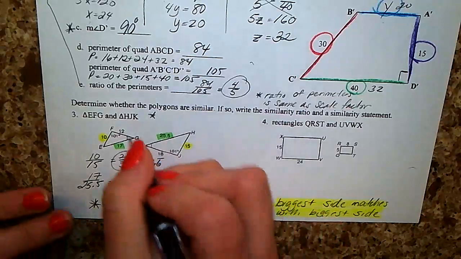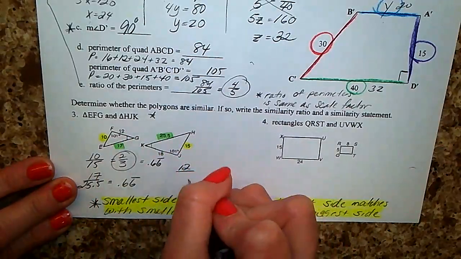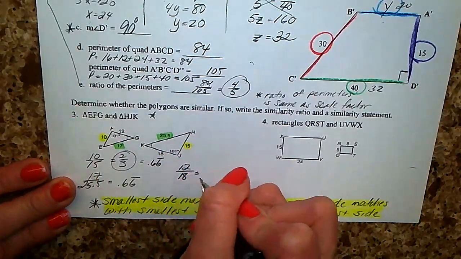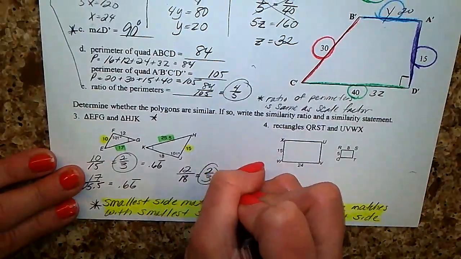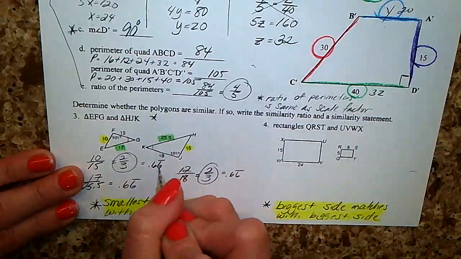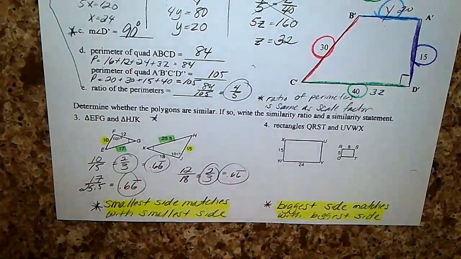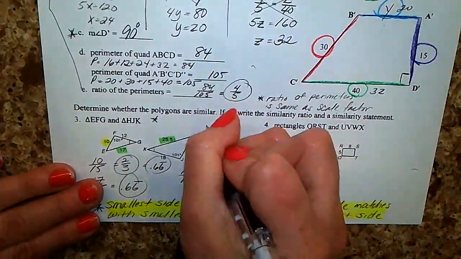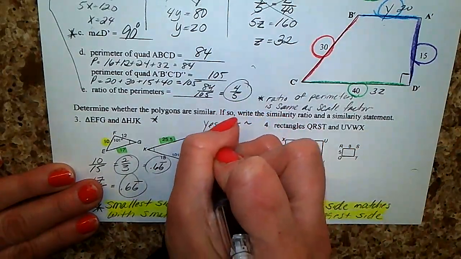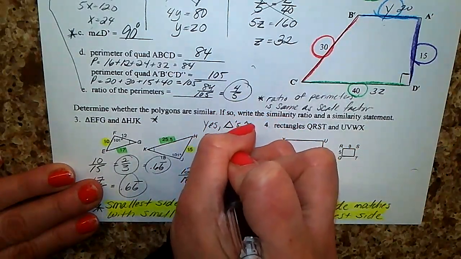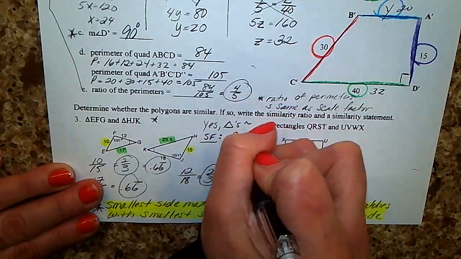And then finally, I have to match my last pair of sides up, because you have to check all pairs that match. 12 over 18 will reduce to 2/3, which again is 0.66 repeating. So all of these work out to be the same thing. So are the triangles similar? Yes. The triangles are similar. The scale factor there is 2/3.